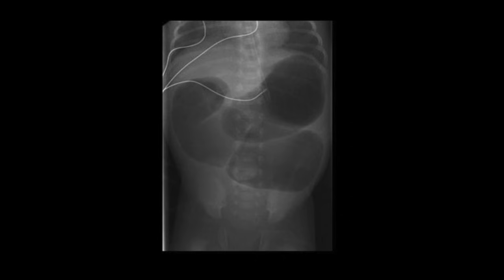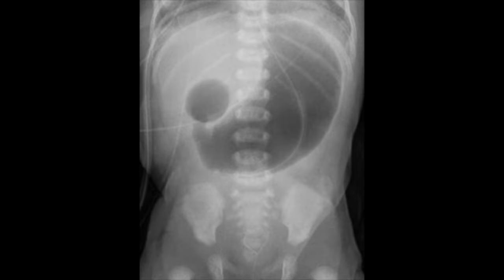Then there's jejunal atresia. Jejunal atresia, look for the triple bubble sign. This is usually caused by vascular accidents in utero. It's mostly associated with maternal cocaine use. And then this should be contrasted with duodenal atresia, which is associated with Down syndrome, which has the double bubble sign.